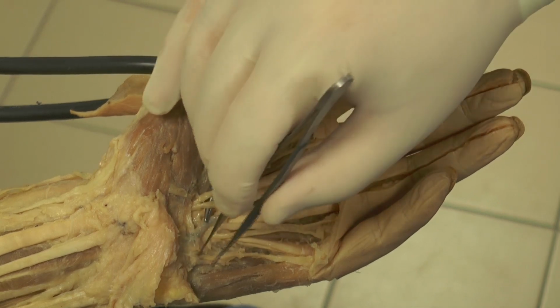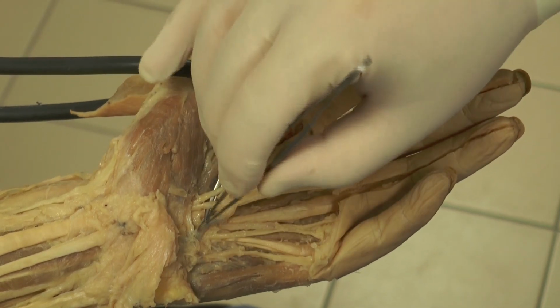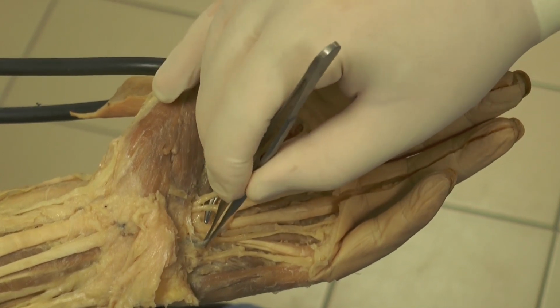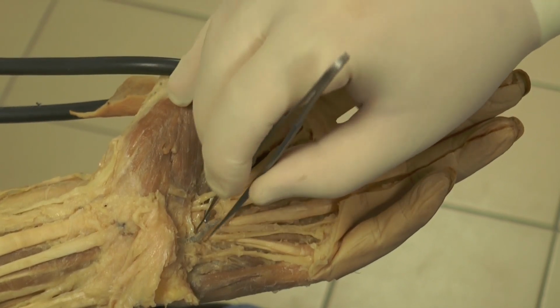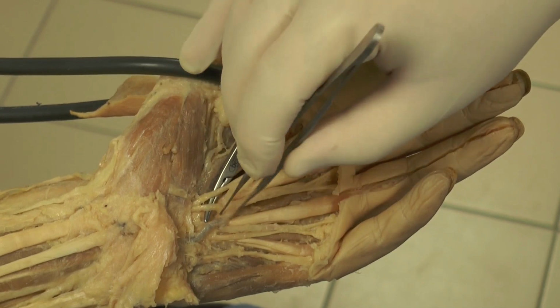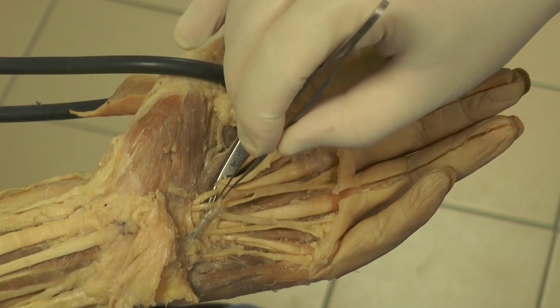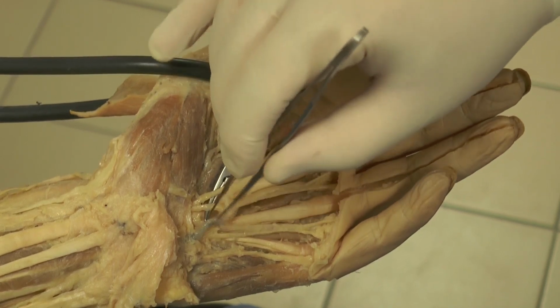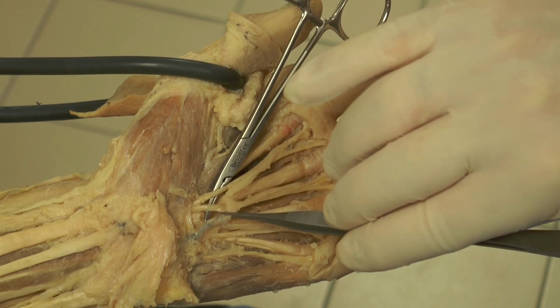We also see, along with the ulnar nerve, another artery here. Along with the ulnar nerve, we see the ulnar artery here. And this is basically the superficial palmar arch of the ulnar artery. So here is the superficial palmar arch, all right?